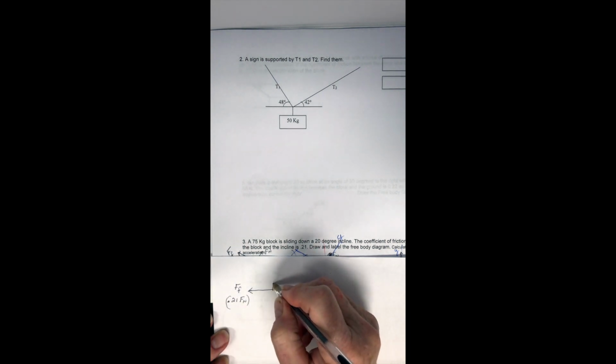Once we've got that, then we can start filling in. So I'm going to get a new sheet of paper here to do it on. I have my free body diagram, force friction, and we know force friction is mu Fn, and we happen to have a mu of 0.21. Force normal, force weight, and how do you get force weight?